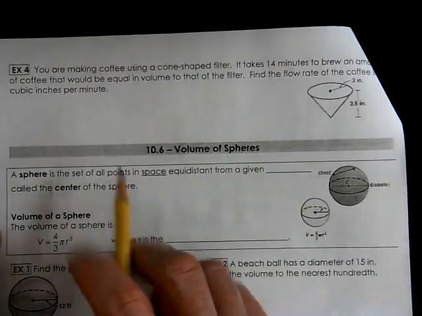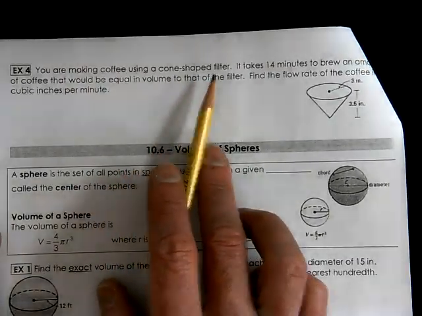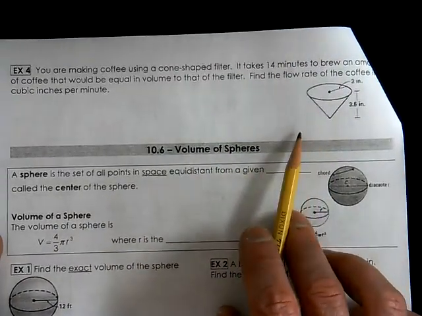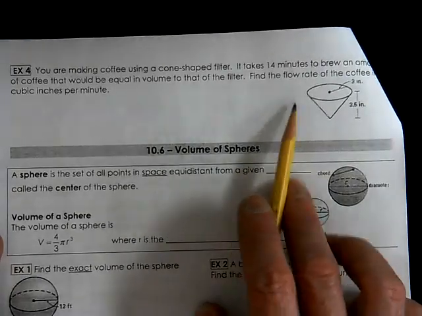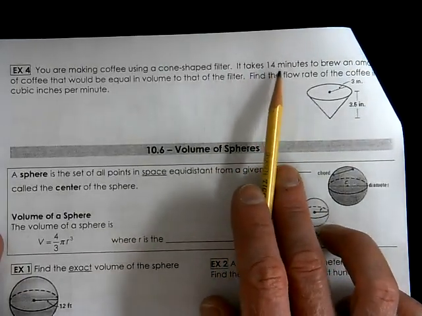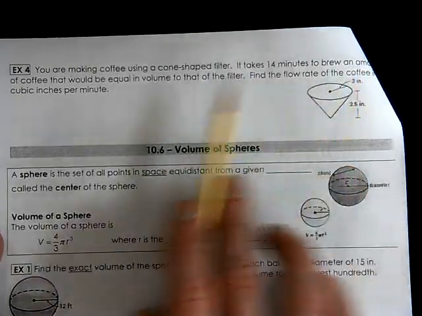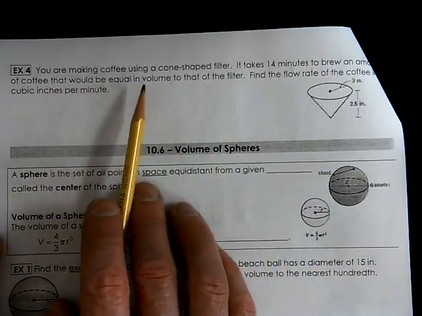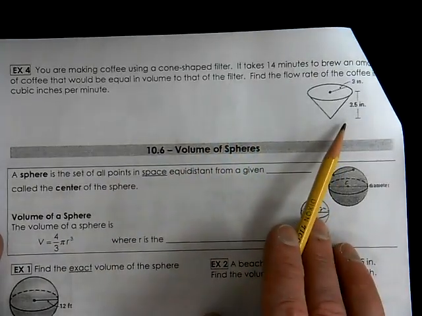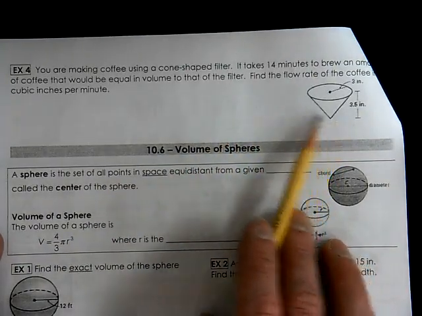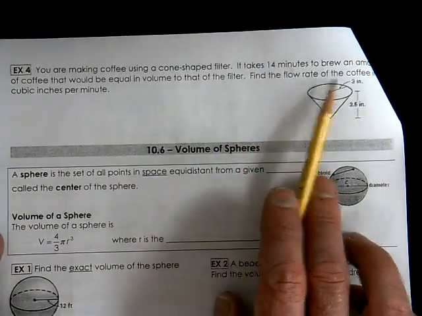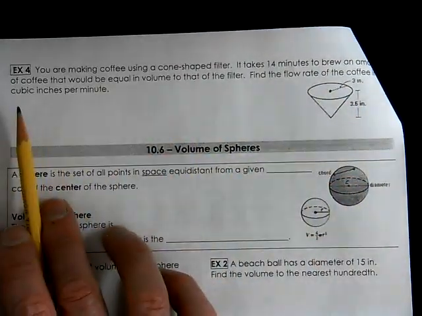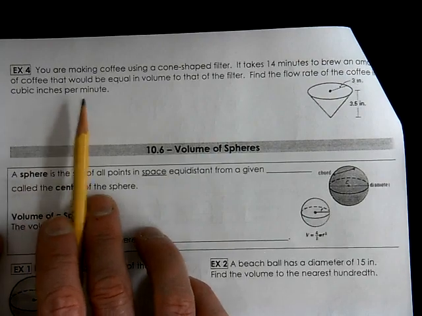Bit of a story problem. We're making coffee using a cone-shaped filter. Have you ever seen a cone as a filter inside of a coffee maker? It takes 14 minutes to brew an amount of coffee that'll be equal in volume to the filter. Find the flow rate of the coffee, this coffee filter, in cubic inches per minute.